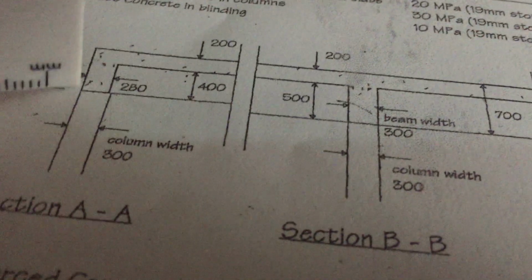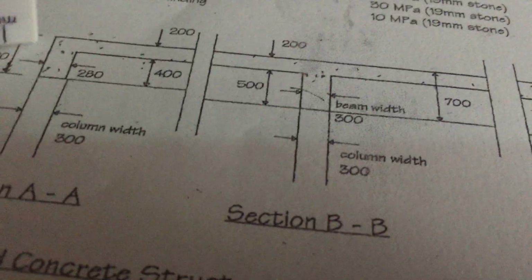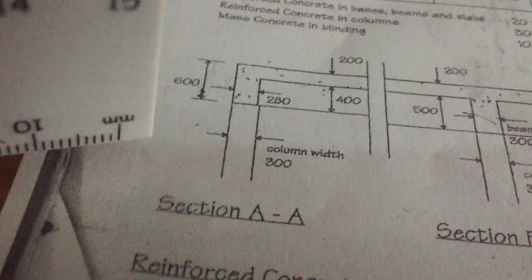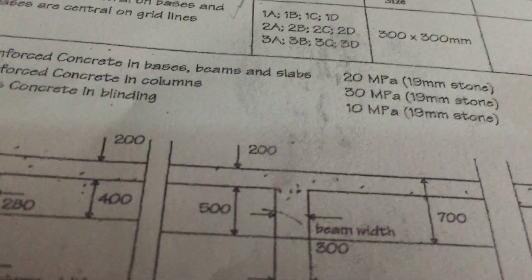Because guys, if you look here at your beam, you would realize that it's got different heights. If you look at section AA, you would realize that the height of the beam plus the slab is 600.